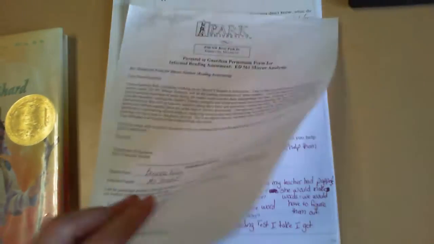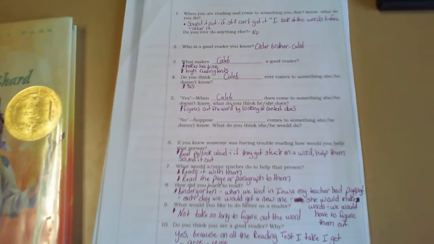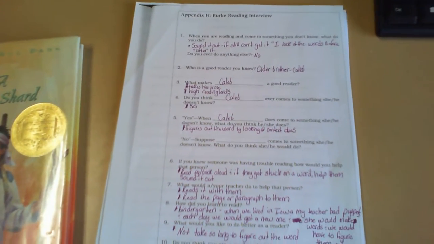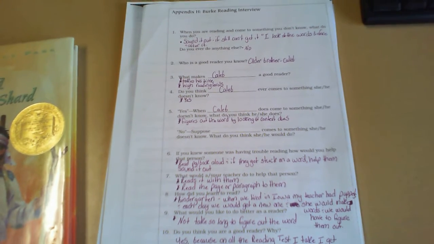So that's the book she chose to read. After we have chosen a student, we have chosen the text to read. I asked Brianna to complete a series of interview questions called the Burke Reading Interview, and the following things are what stood out to me as Brianna answered these questions.